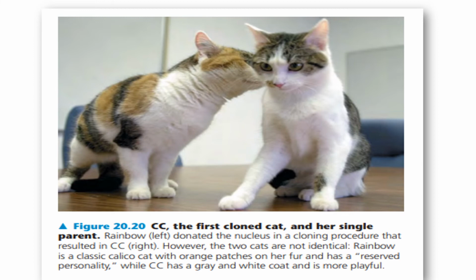Ayan. Isa lang siya, walang fertilization na nangyari dito. Cloned lang talaga. At ito yung na-produce, si CC. CC kasi from the word itself, cloned cat. Ayan. So much for that. Let's move on.